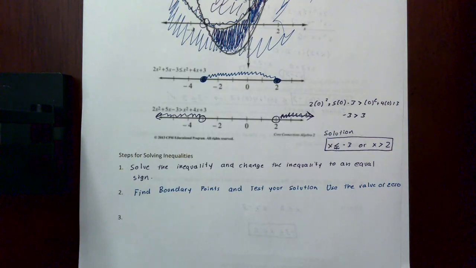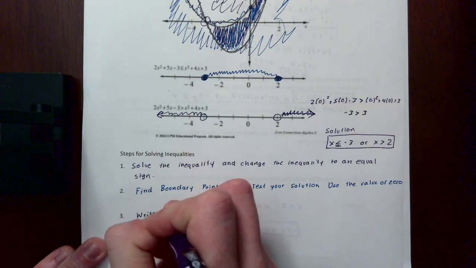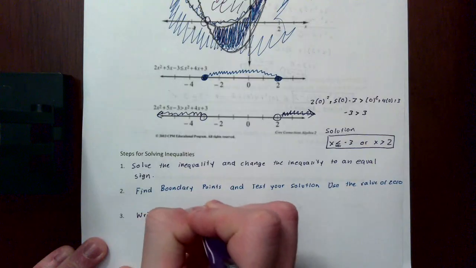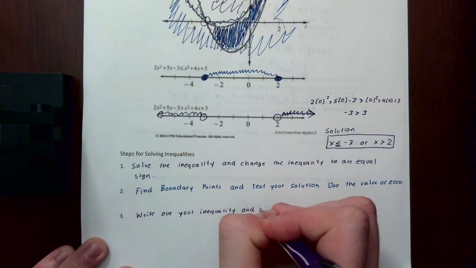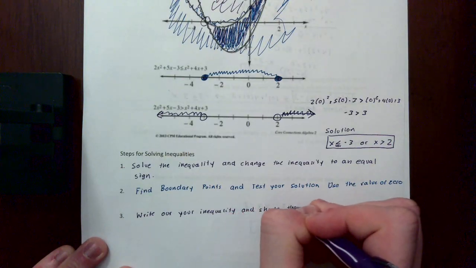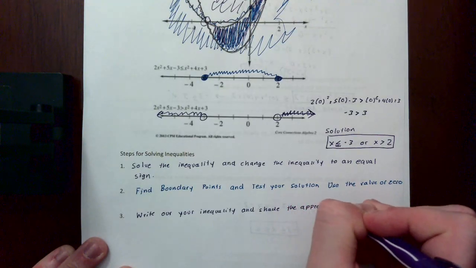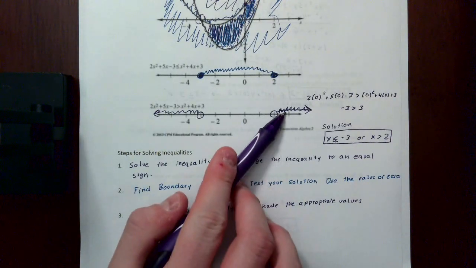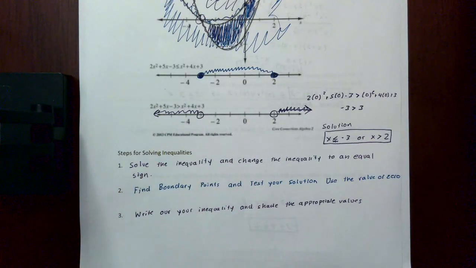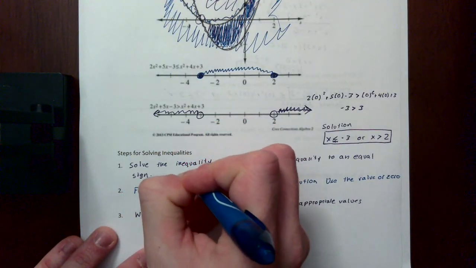All right, and then the last thing that you've got to do is make sure that you write out your inequality, which again is your solution, and shade appropriate values. So in other words, the last part, what we did here, as you can see, we shaded it in, used the open dots for the boundary points, and then you can solve for the other part. Also, I should add open or closed dot for the boundary points.